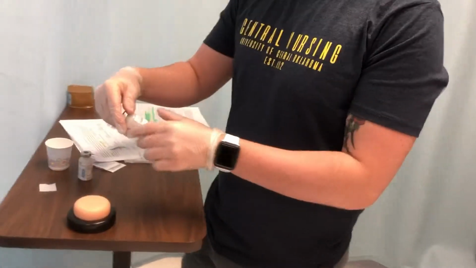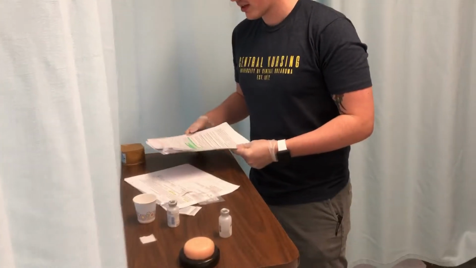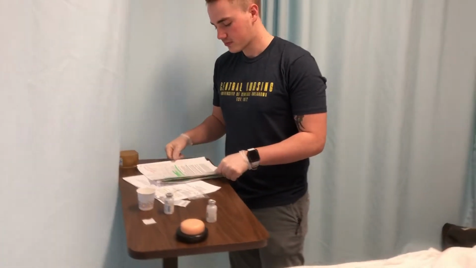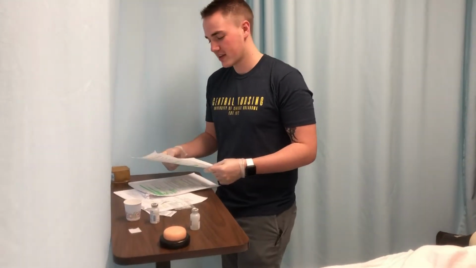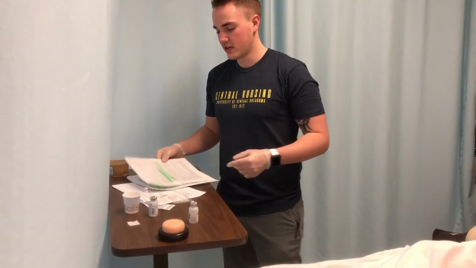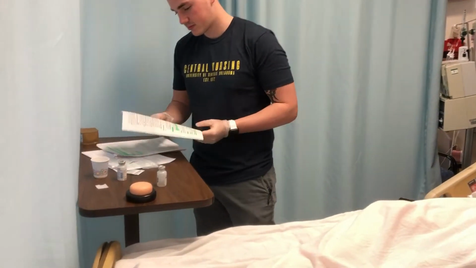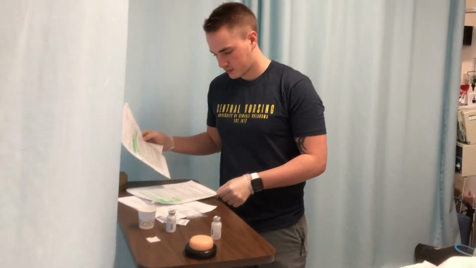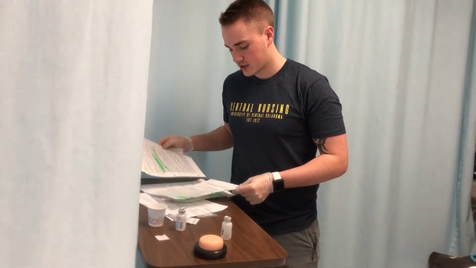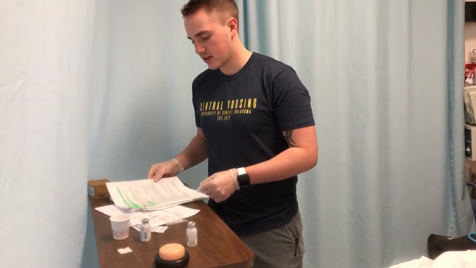Alright, so we just gave you enoxaparin sodium, which is an anticoagulant. It's to prevent pulmonary embolism and deep vein thrombosis after hip surgery, which is what you just had. Okay, and just some effects on the lab results you might have.